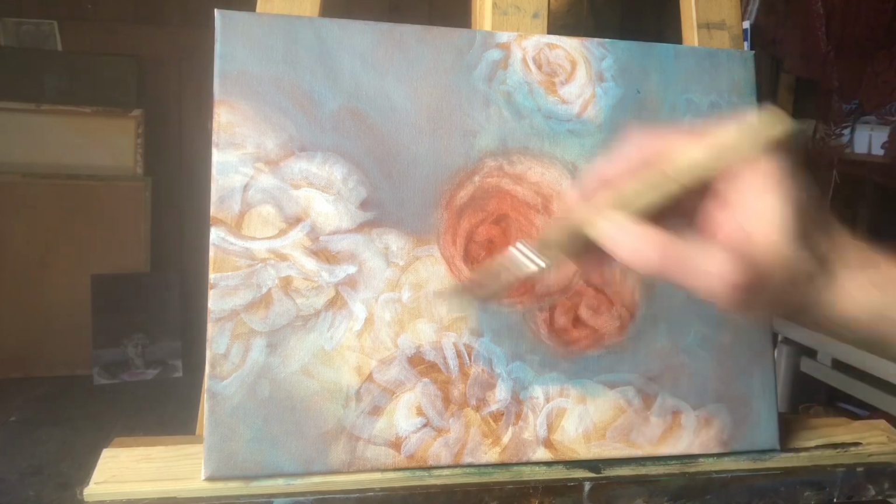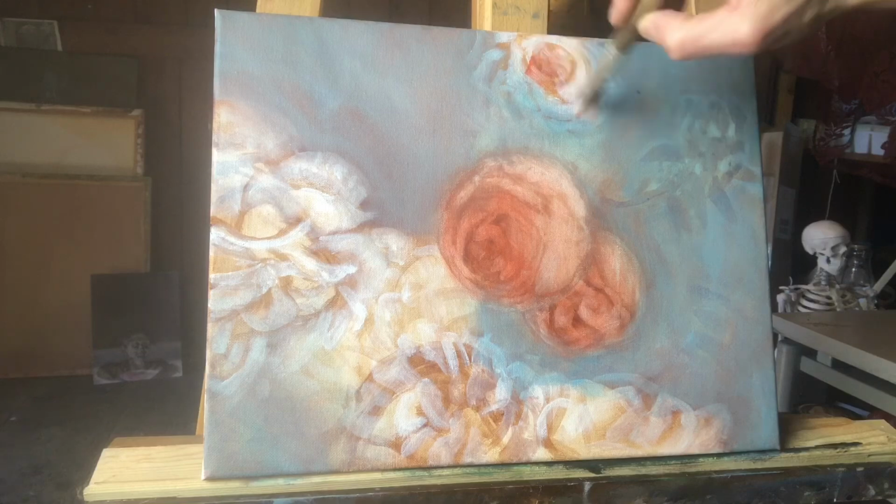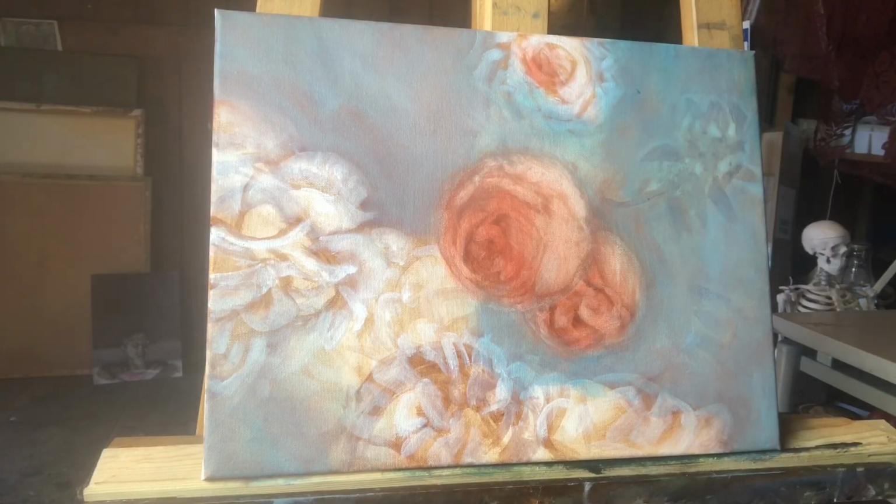Now this next part's going to be a little bit stranger, because we're going to start going into a much more orange.